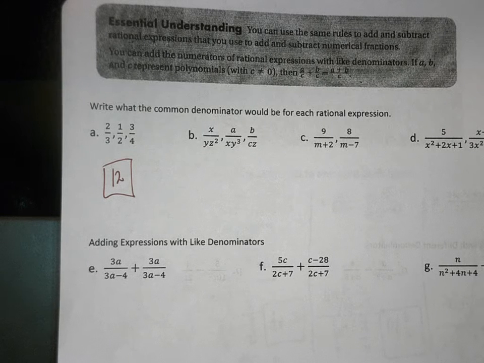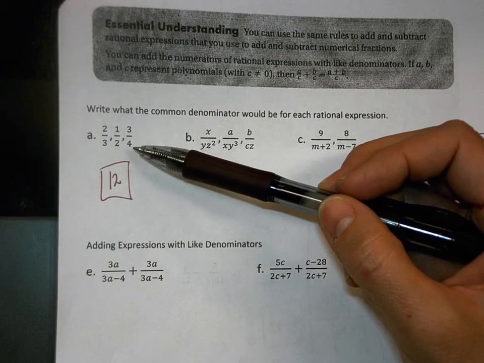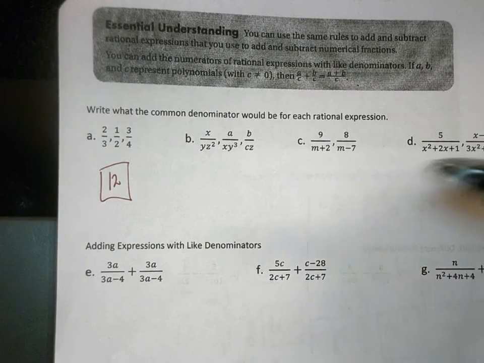There's lots of ways to think through it. But you know that it has to be at least as big as your largest number. So that's one thing to always think about.